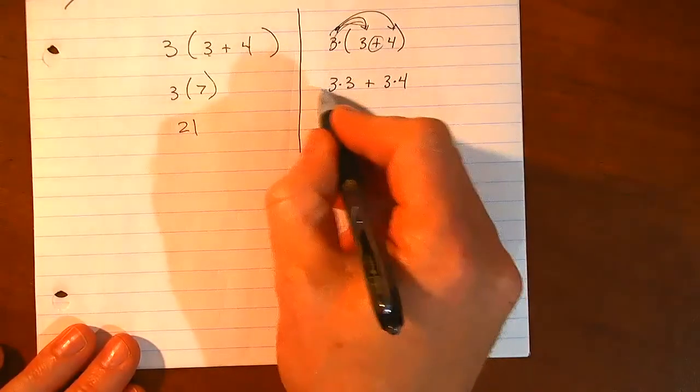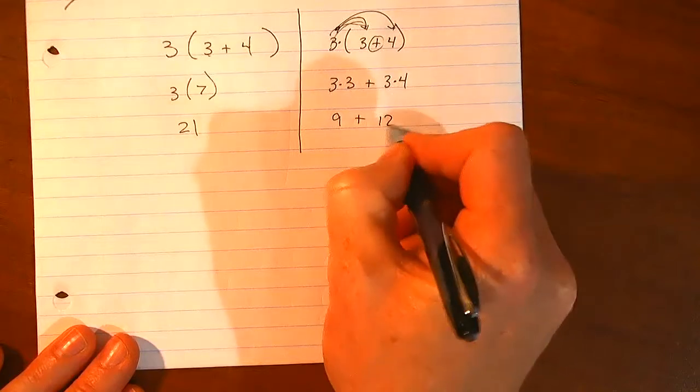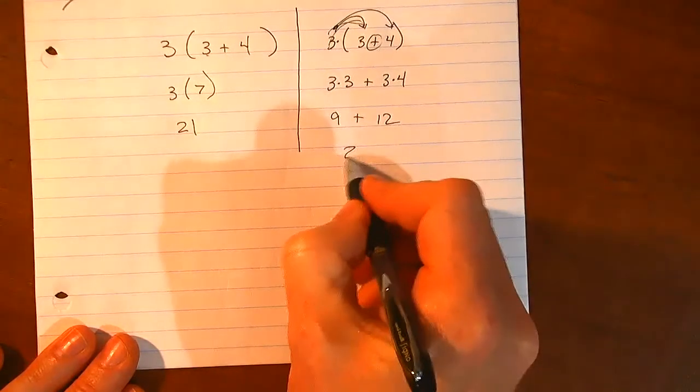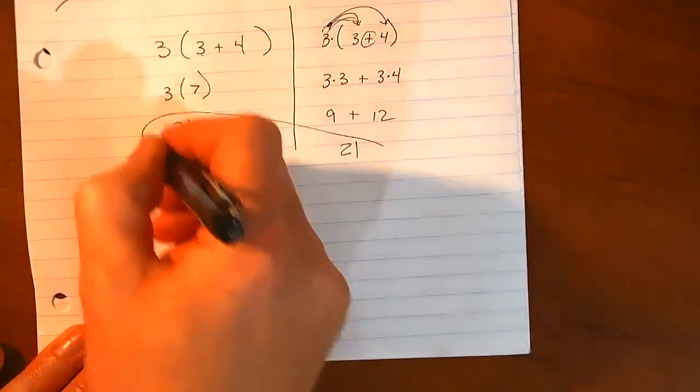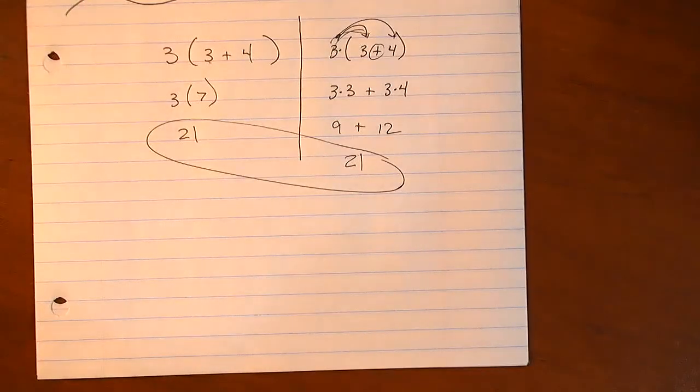Now I do correct order of operations. Multiplies come first from left to right. So 3 times 3 is 9. 3 times 4 is 12. And then addition gives me 21. Notice I do get the same answer. And that's the reason why this is a property that we're allowed to use. You will always get the same answer. Again, there's more examples in the other videos if you need some examples. These are 2 topics that you've studied quite a lot in your previous algebra classes. So probably that's enough for you.